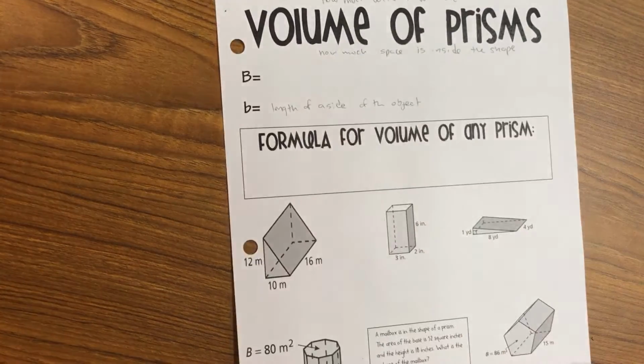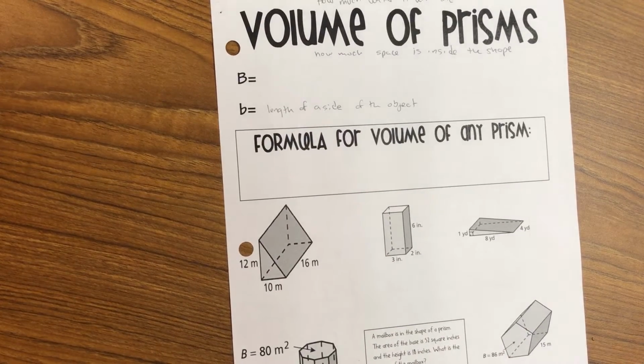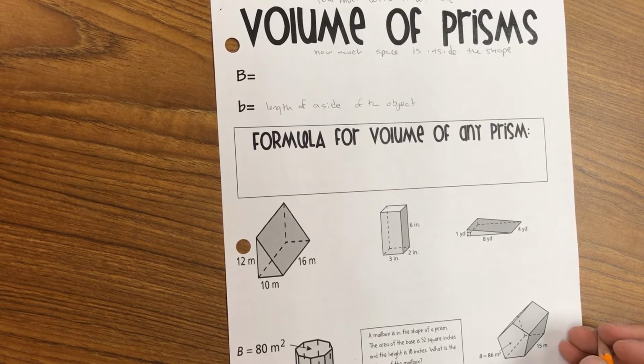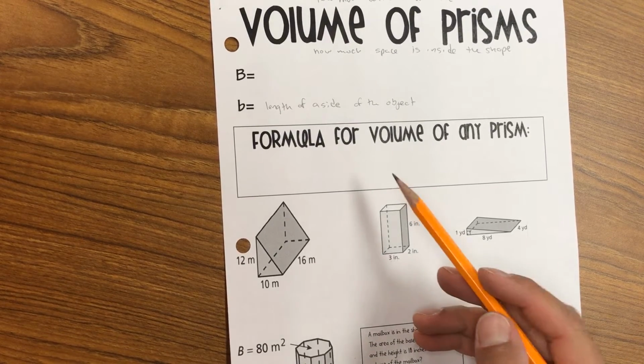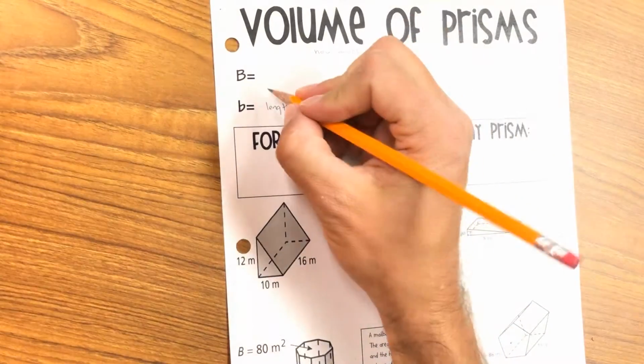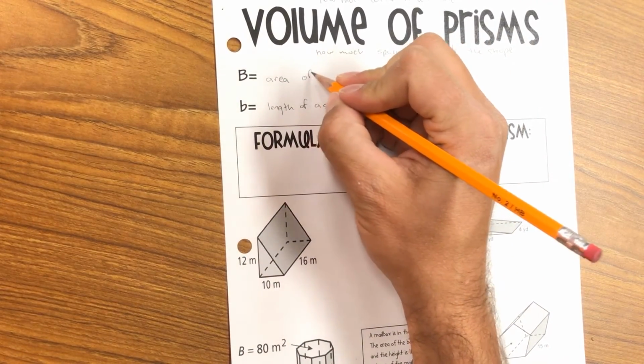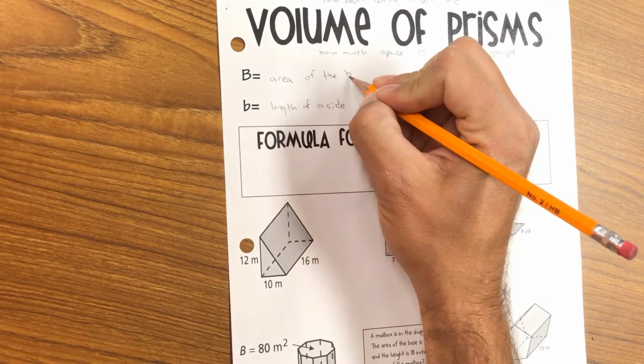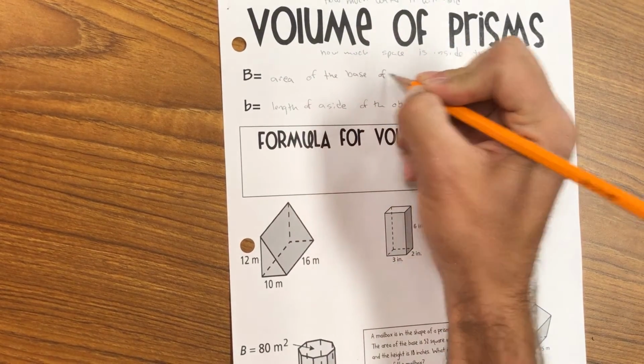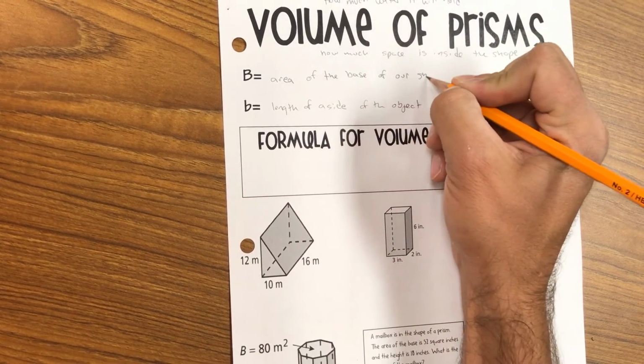What big B is going to stand for is the area of the base of our shape.